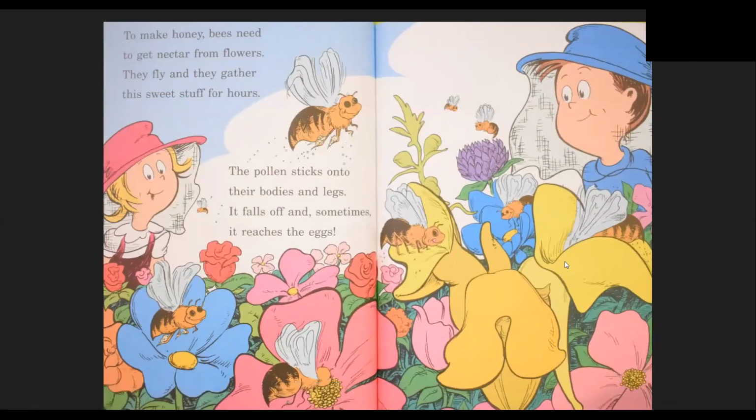To make honey, bees need to get nectar from flowers. They fly and they gather this sweet stuff for hours. The pollen sticks onto their bodies and legs. It falls off, and sometimes it reaches their eggs.